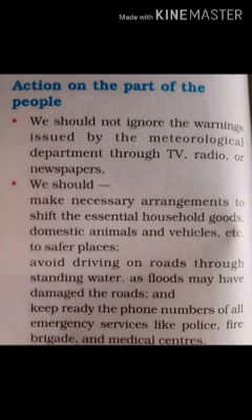We should also make necessary arrangements to shift the essential household goods, domestic animals, vehicles, etc. to safer places, and we should avoid driving on the roads at those times because of the flood. We should keep some emergency phone numbers at hand and also keep some medical aid, first aid things with us.